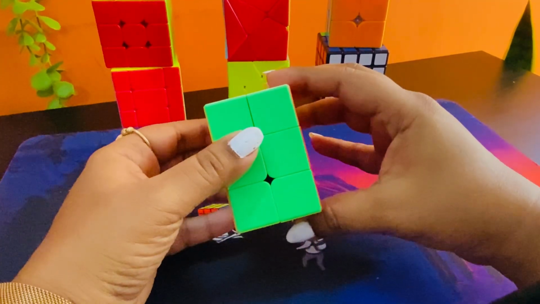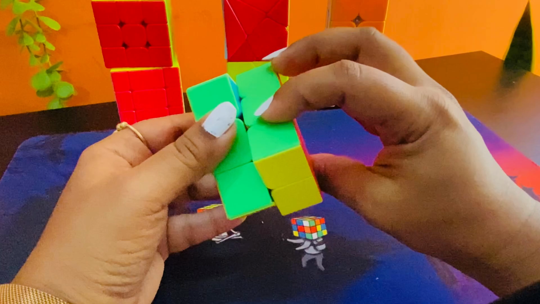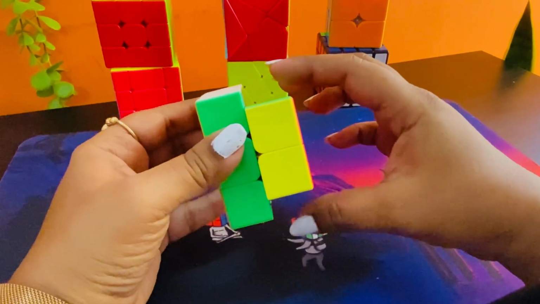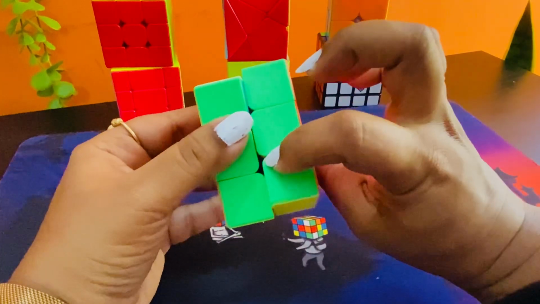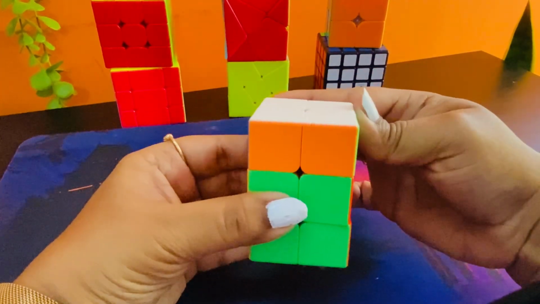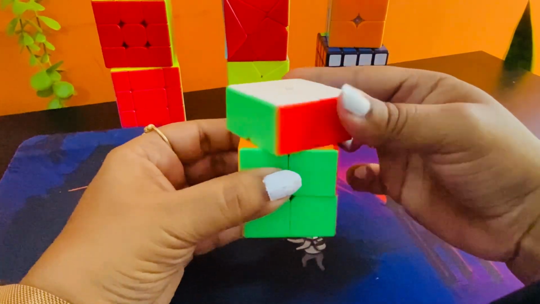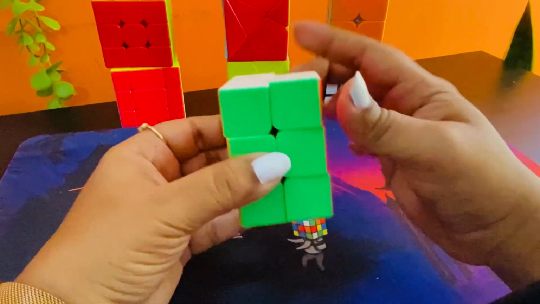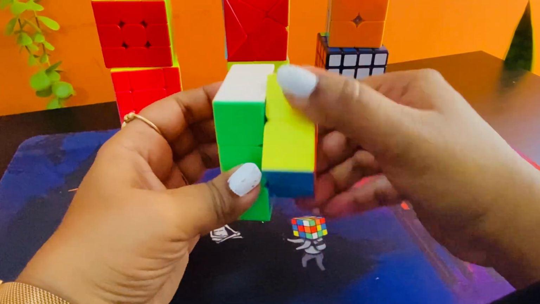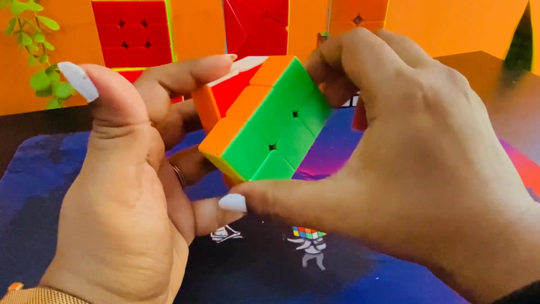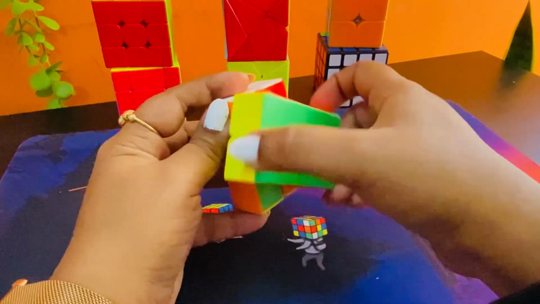So for this cube, the notation goes 2 times for R, 2 times for L. You have to turn one layer 2 times to make it count as 1. And for the top layer, it is only one turn. U, U dash, any turn you can take only one time. But for the right layer and the left layer you have to turn 2 times, and for the front layer as well you have to turn 2 times so that it will complete one round.